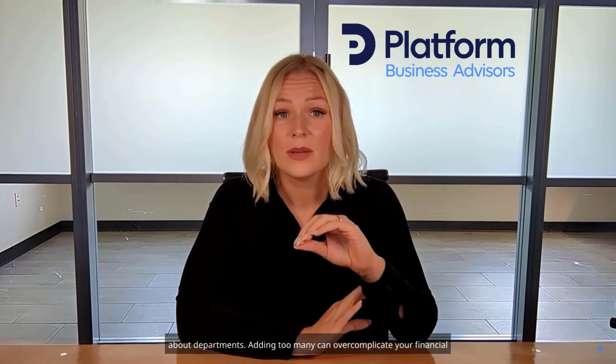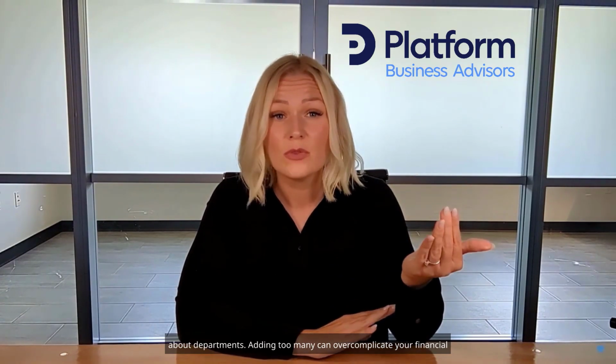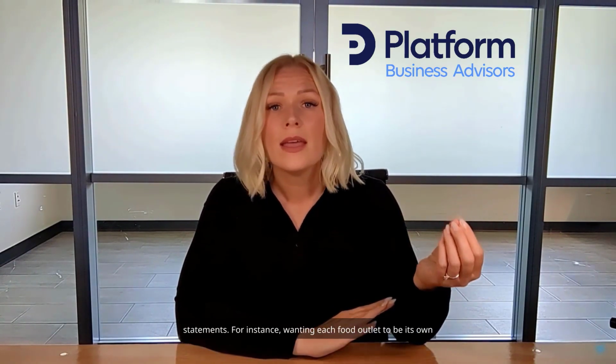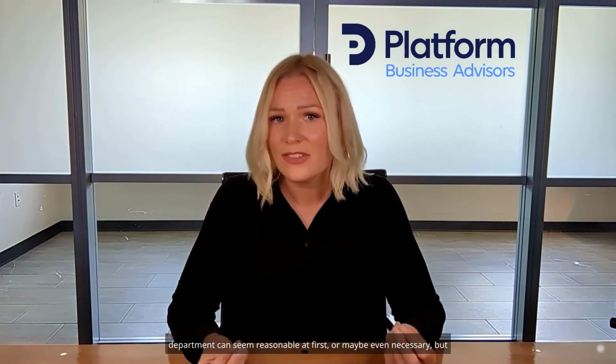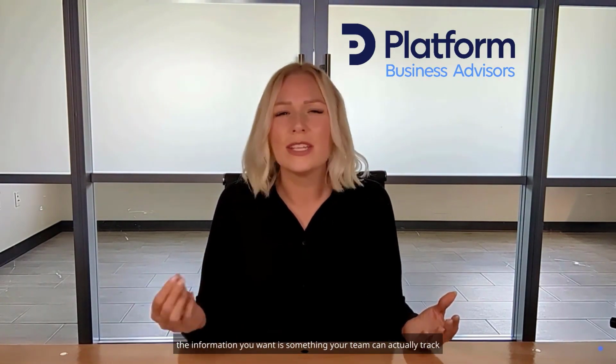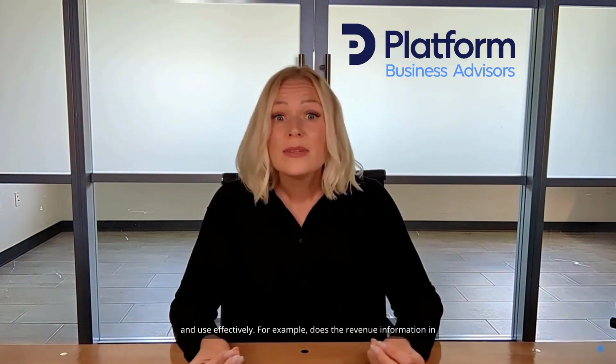Now let's talk about departments. Adding too many can overcomplicate your financial statements. For instance, wanting each food outlet to be its own department can seem reasonable at first, or maybe even necessary. But it can actually lead to a convoluted chart of accounts and detailed financial statements that aren't fully utilized. Make sure the information you want is something your team can actually track and use effectively.